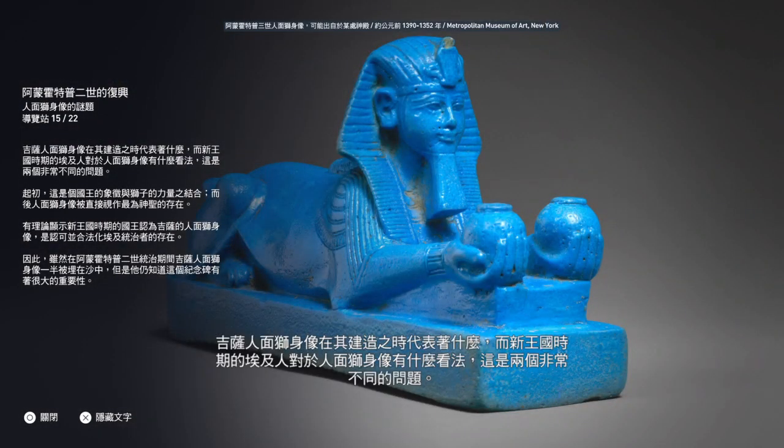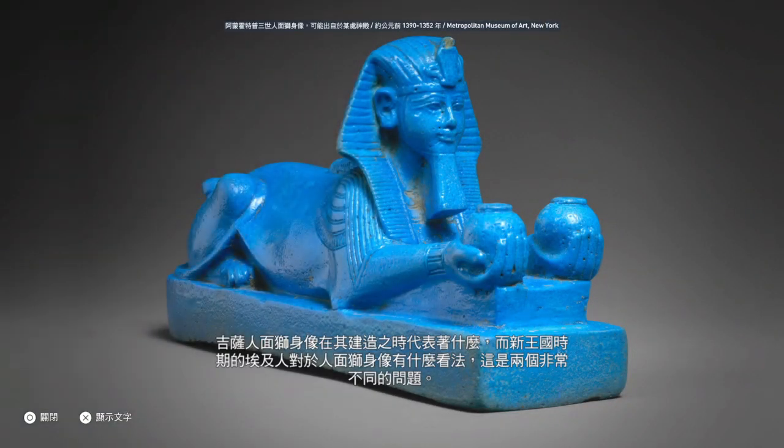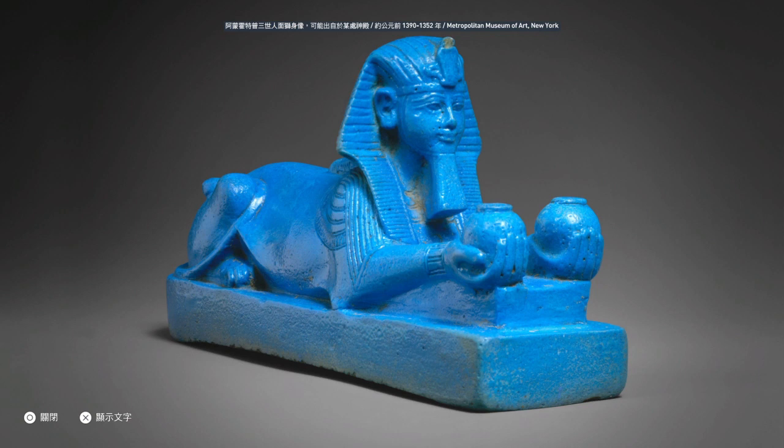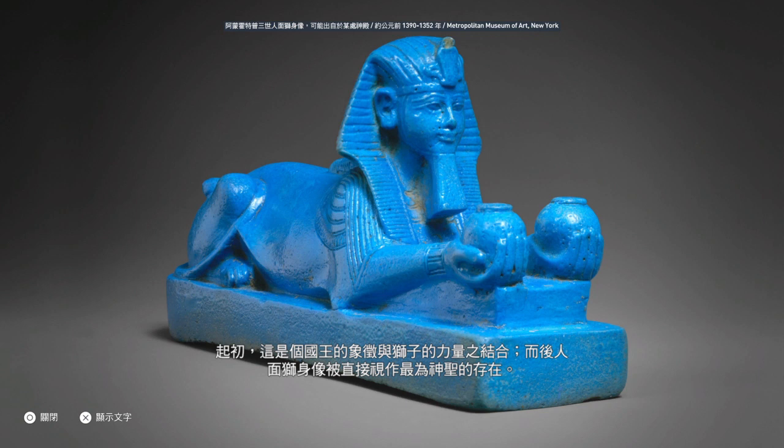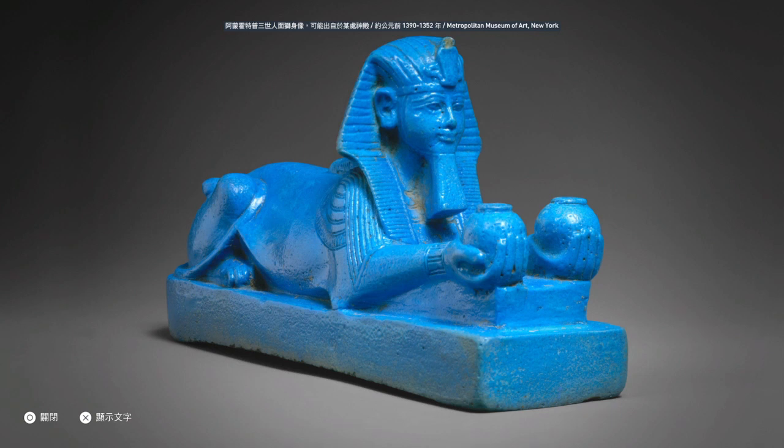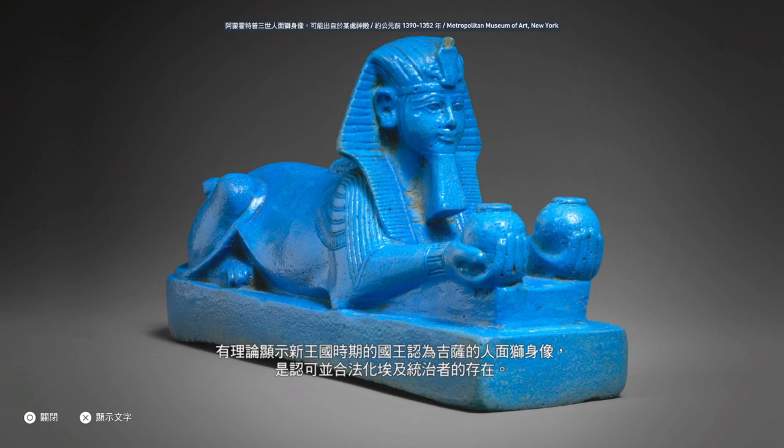What the Sphinx of Giza represented during its construction and how the Sphinx was perceived by the Egyptians of the New Kingdom are two very different matters. Originally, a representation of the king imbued with the power of the lion, the Sphinx was eventually viewed as a direct representation of the most divine. It is theorized that kings of the New Kingdom believed that the Sphinx of Giza was the one who recognized and legitimized the ruler of Egypt.